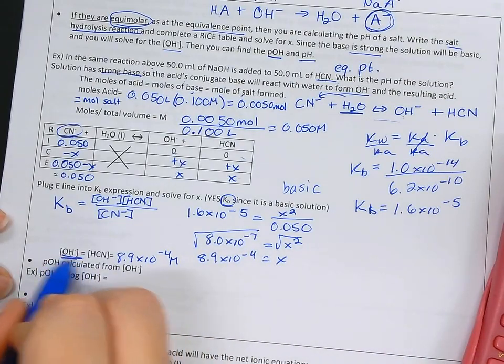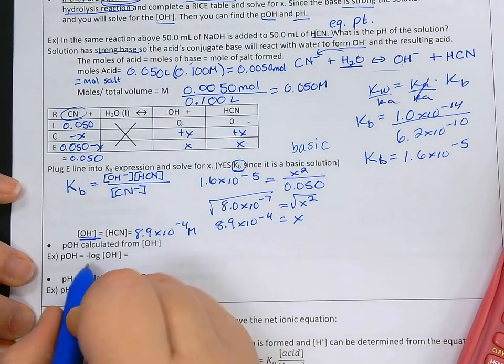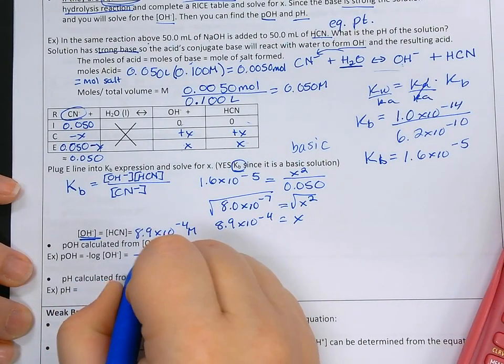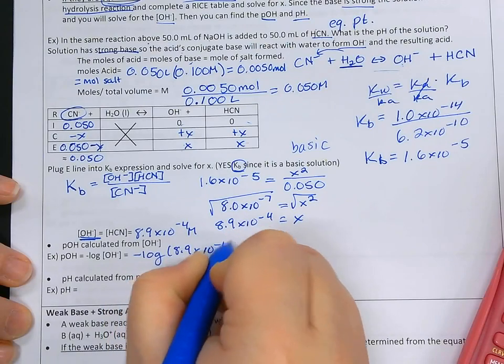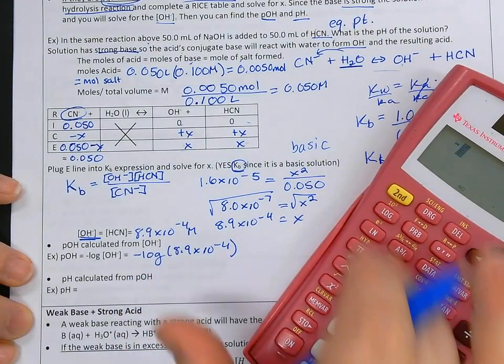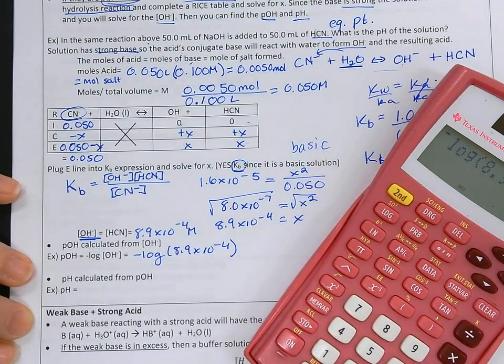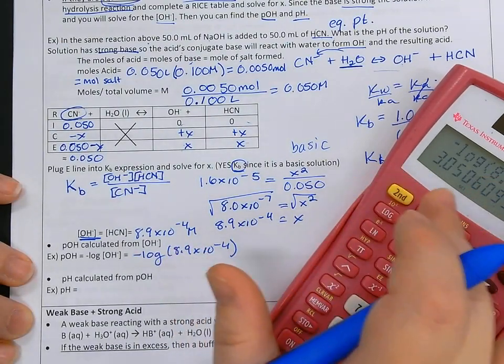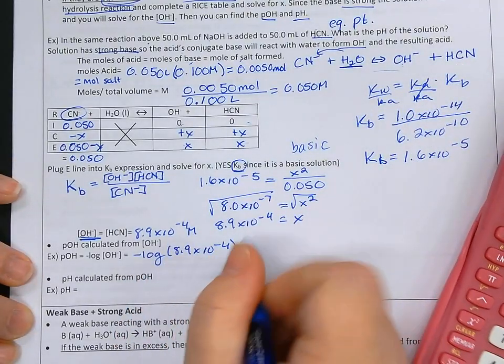Since we have our hydroxide ion concentration, we can find our pOH. Negative log of that would be negative log of 8.9 times 10 to the negative 4. And we're good, 3.05.